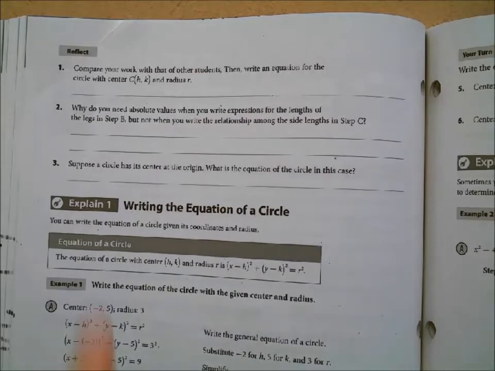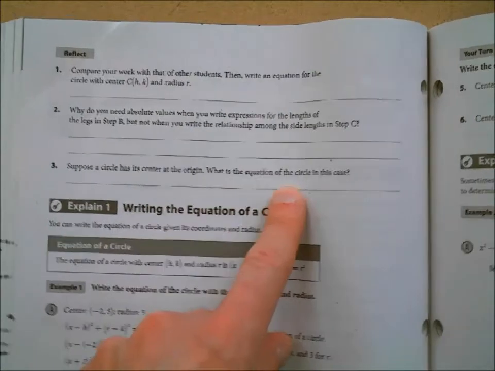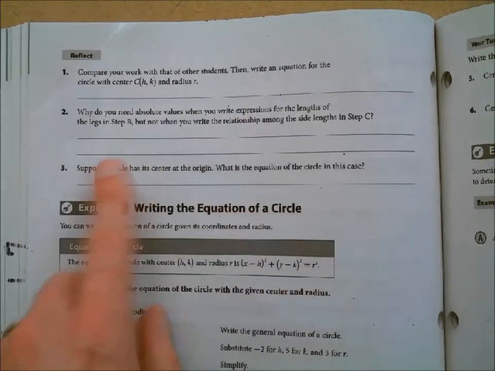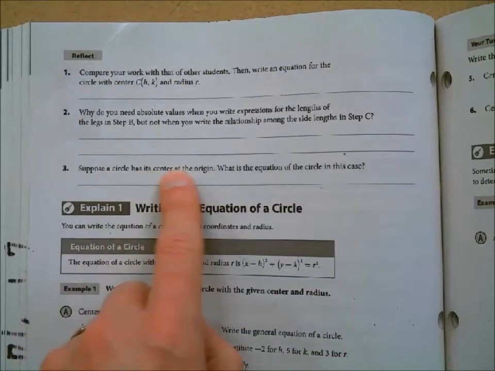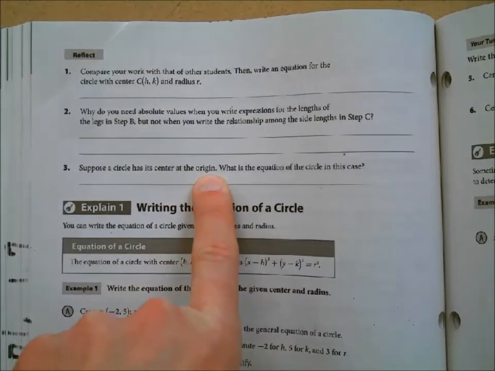So then, suppose a circle has its center at the origin. What is the equation of the circle in this case? We'll skip 1 and 2. We'll go to this one. Suppose a circle has its center at the origin. That means what are the coordinates of the center? 0, 0.